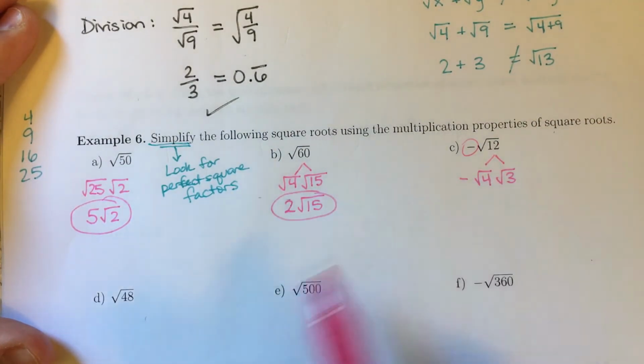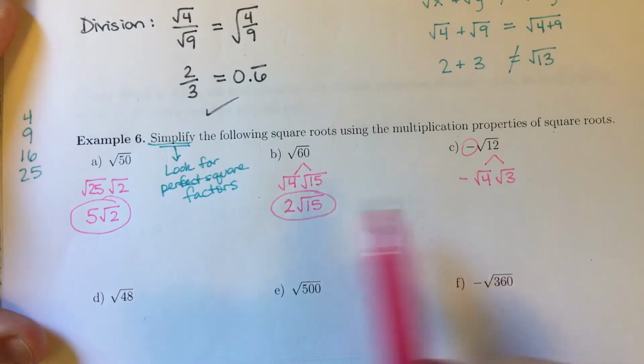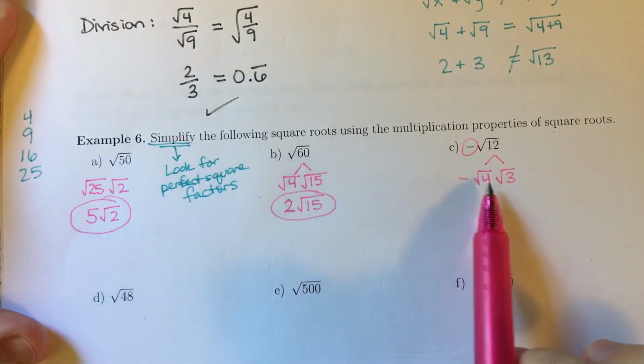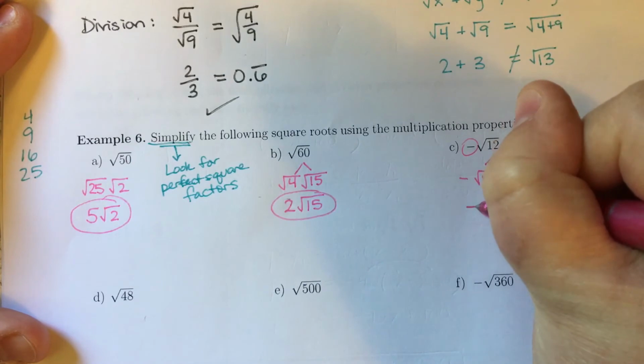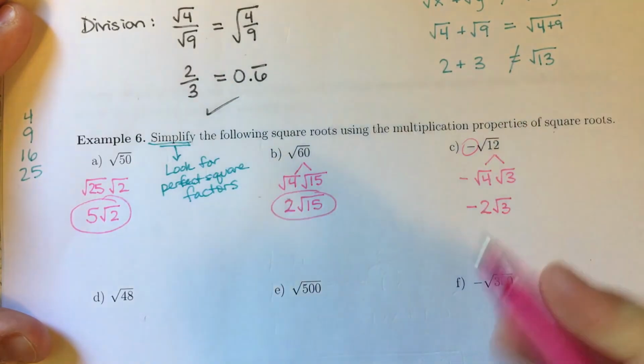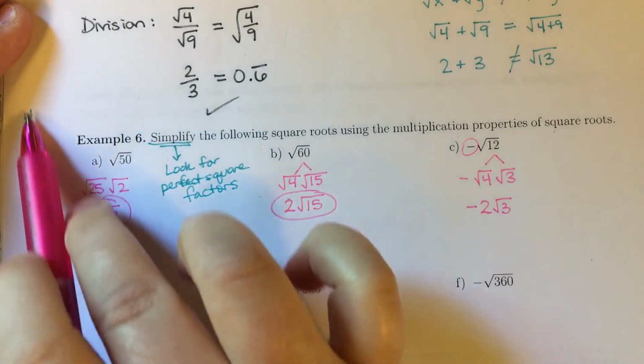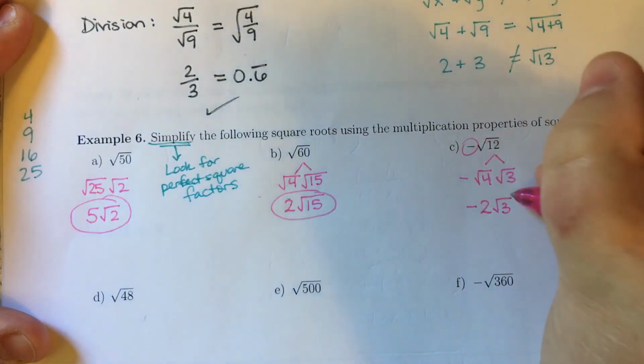And I'm looking for 4. We wouldn't want to write this as 2 times 6 because neither of those are perfect squares. We want one of these to be a factor. And that's because I know square root of 4. It's 2. The negative just hangs out in front, and the square root of 3 doesn't simplify because there's no other perfect square that goes into it. So we're done.